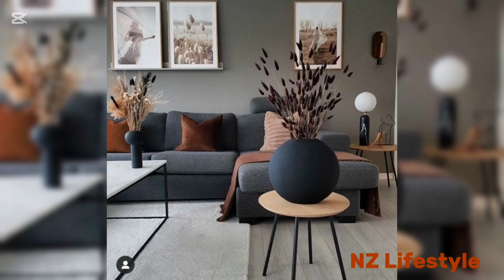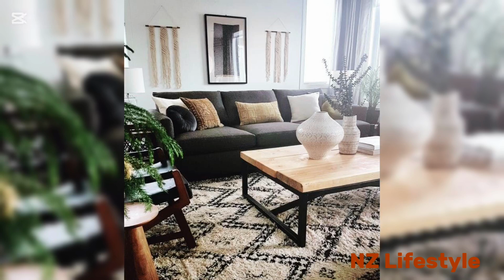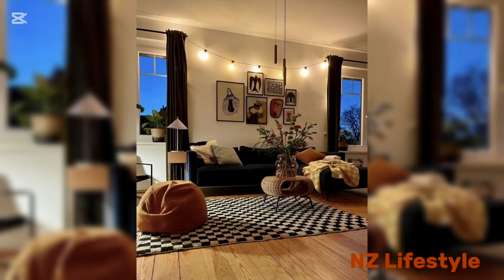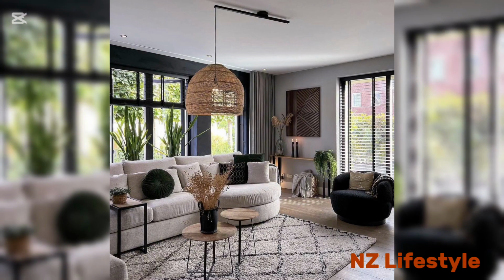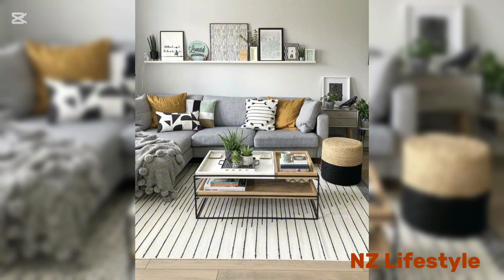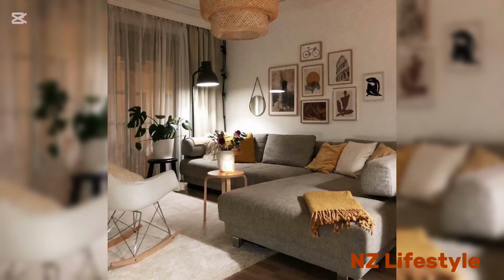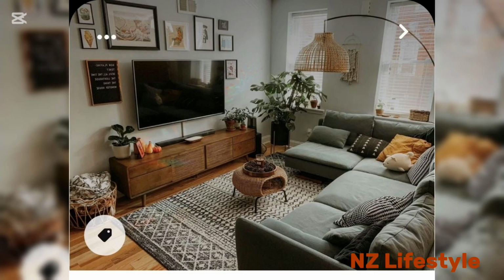Accessories and decor. While modern design leans towards minimalism, carefully chosen accessories can add character to the living room. Think abstract artwork, geometric sculptures, or potted plants to bring life to the space. Mirrors can make the room feel larger, while textured rugs and throws add warmth and coziness. The key is to keep the decor simple yet impactful, ensuring every item serves a purpose and complements the overall design.